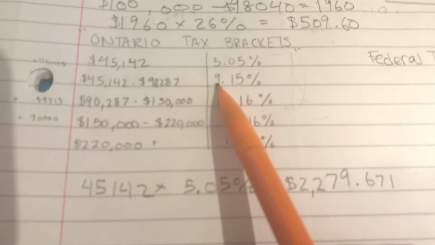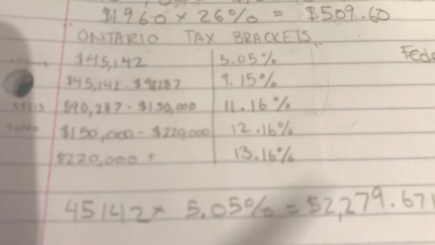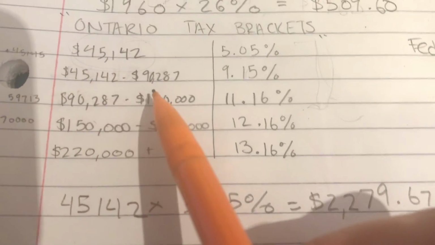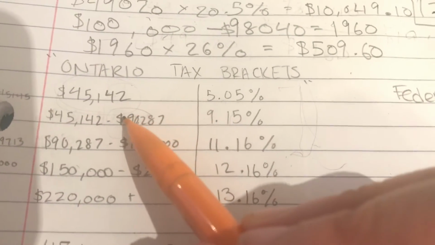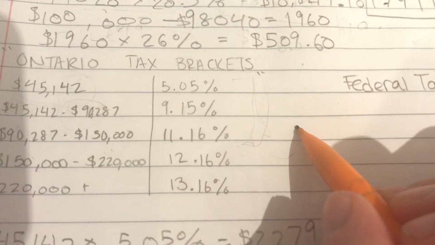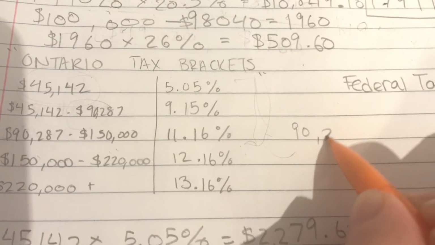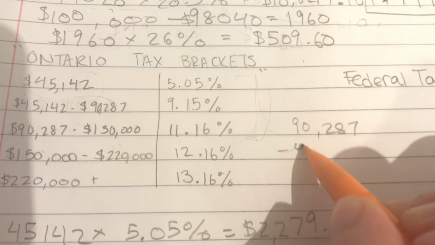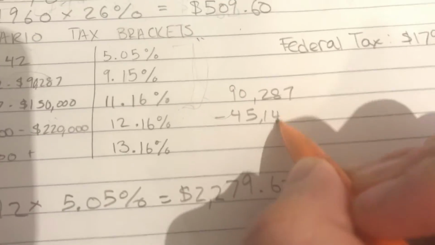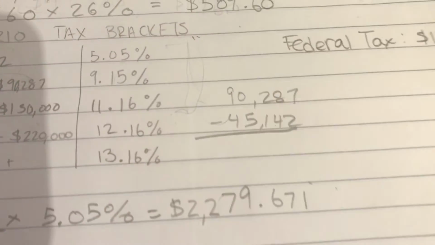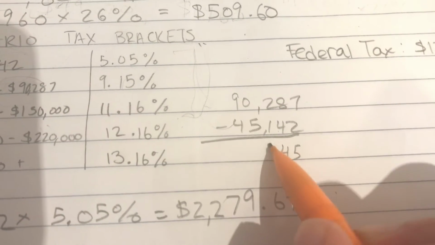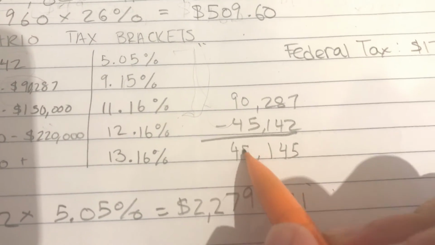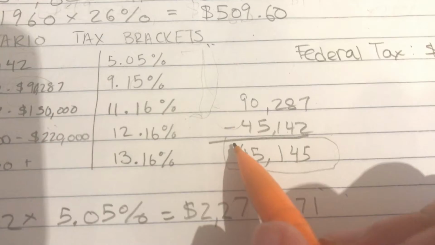Now the second tax bracket, on all the money in between $45,000 and $90,000, we pay 9.15%. So to calculate how much money we're actually paying, it would be 90,287 minus 45,142. So on this amount of money, we're paying 9.15%.